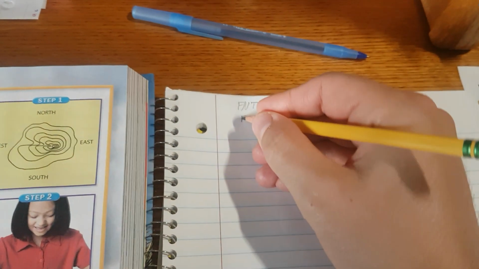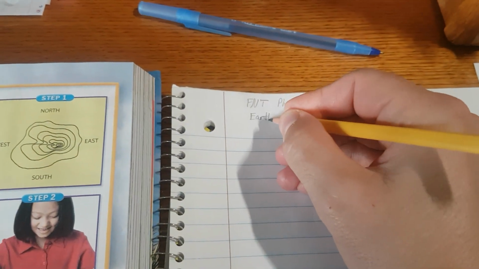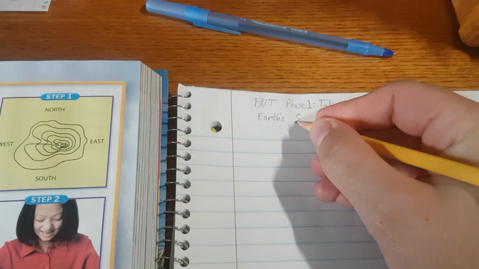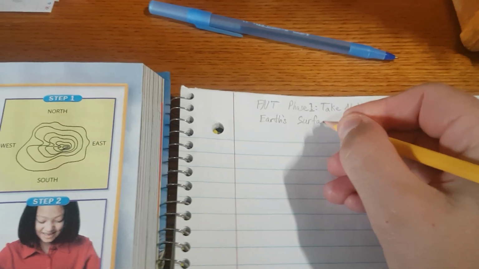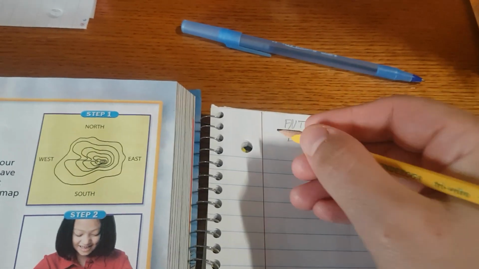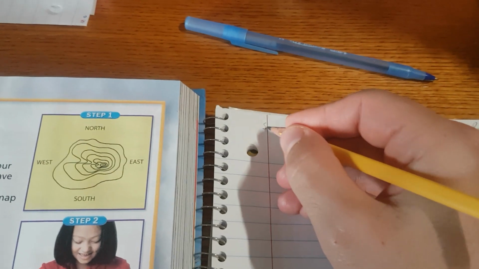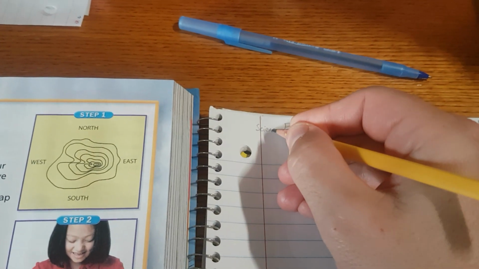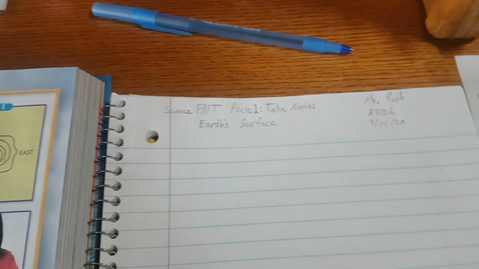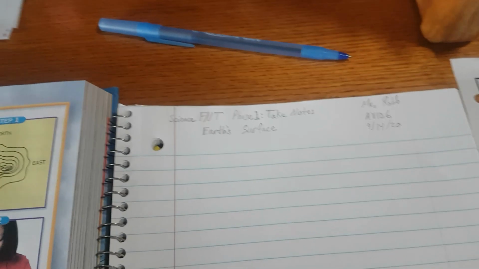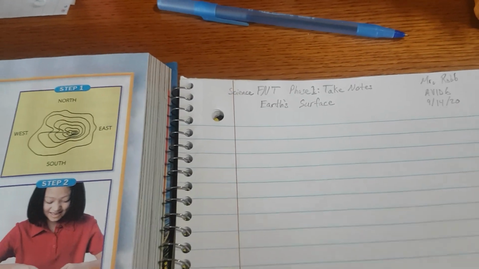And this has to do with Earth's surface, so capital E-A-R-T-H apostrophe S, capital S-U-R-F-A-C-E. And of course this is science, so put science in front of the FNT. So science FNT, phase 1, take notes, Earth's surface.